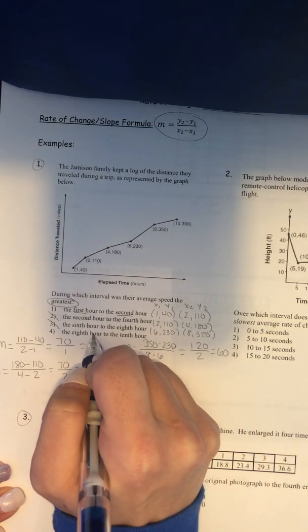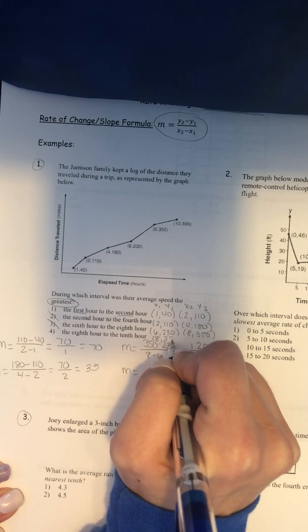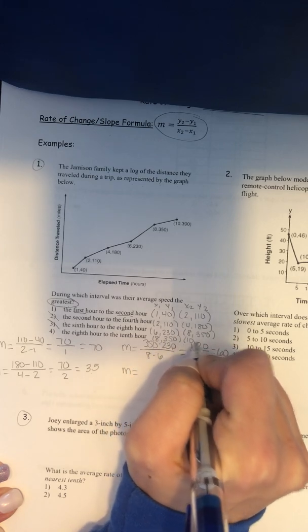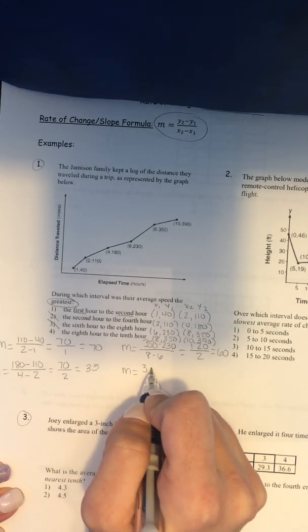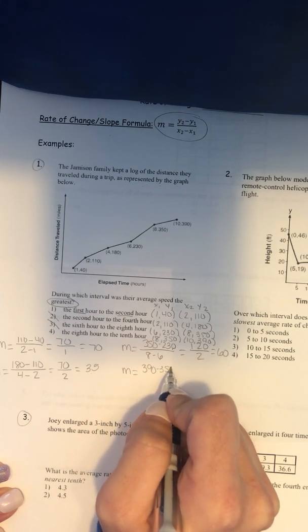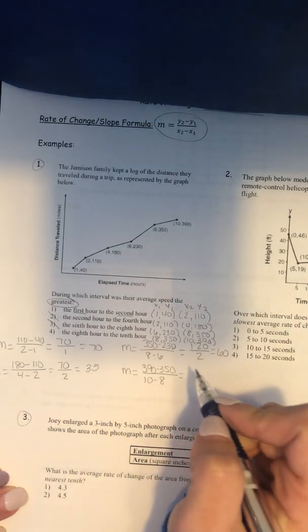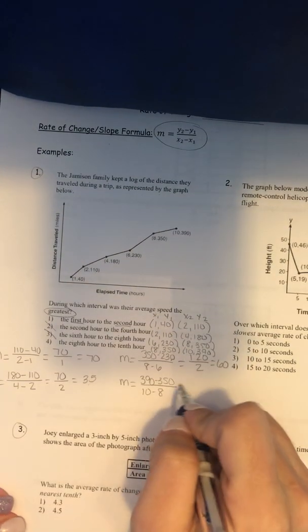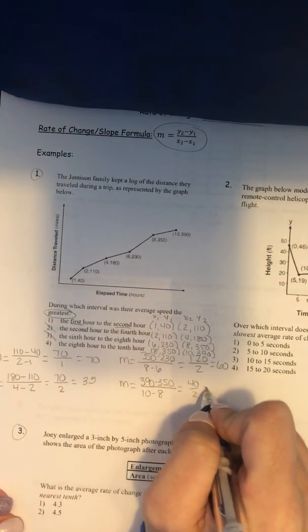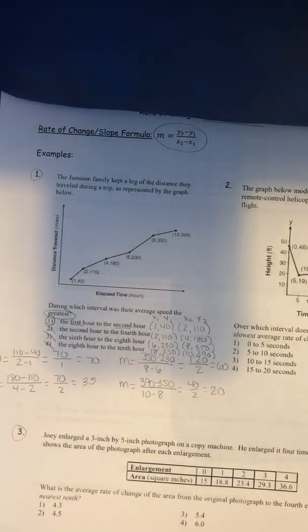And last one we have to do is the 8th to the 10th hour. So (8, 350) and (10, 390). 390 minus 350 over 10 minus 8. You get 40 over 2, which gives us 20, so it can't be choice 4, it has to be choice 1.